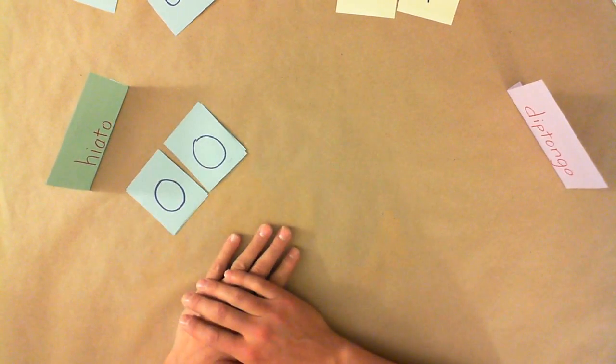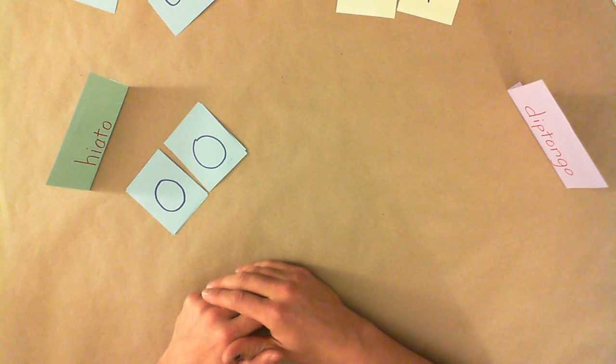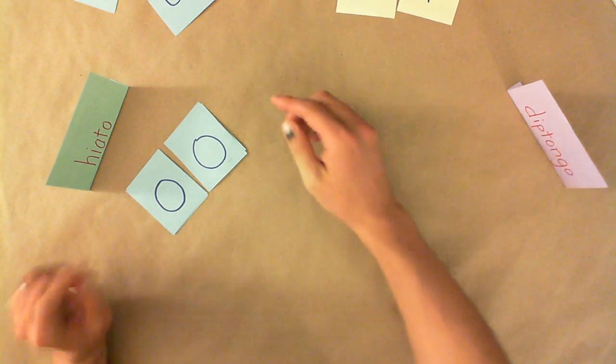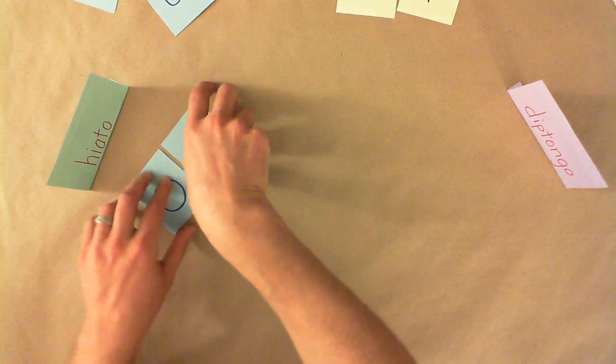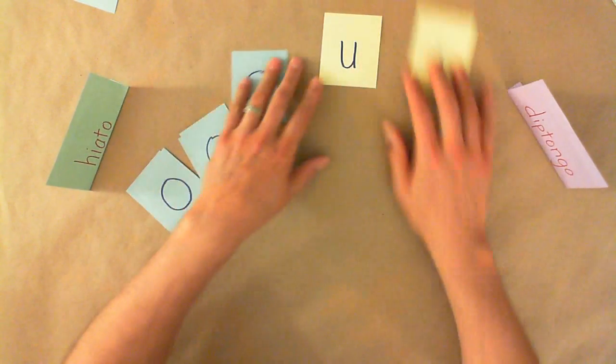oo, I guess zoológico. So in a zoo, zoológico has two o's at the beginning.